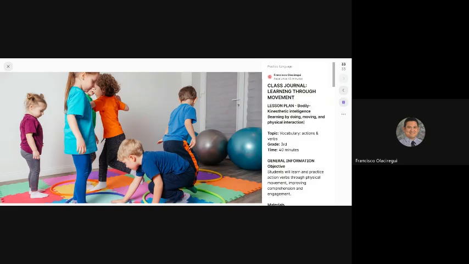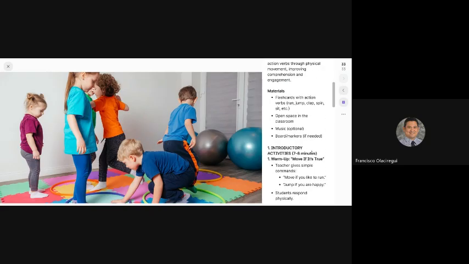And music, which is optional, you can use it in some of the activities, or you can play it in the back at very low volume, so you can have a little relaxed environment. So board and markers if you need it. As I said, this is a kinesthetic class, so we'll be moving a lot. That's why I said board and markers if needed.